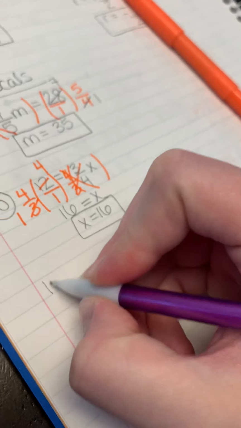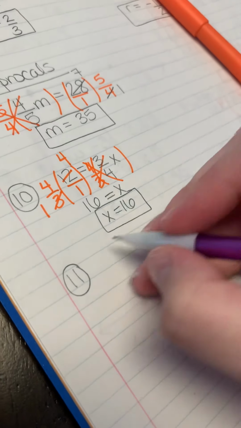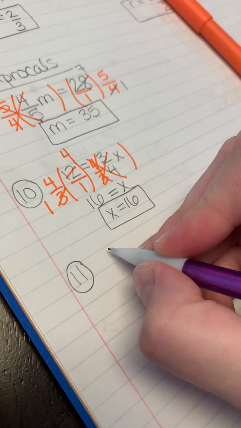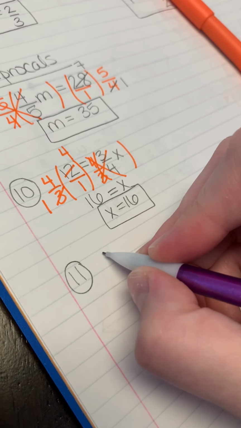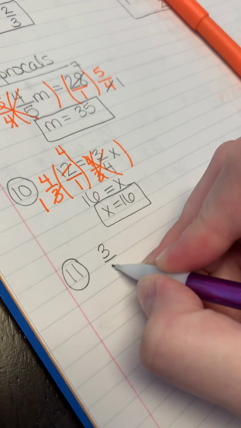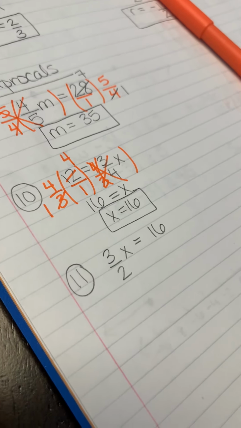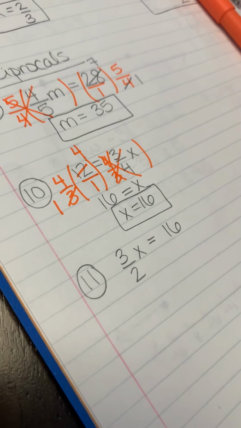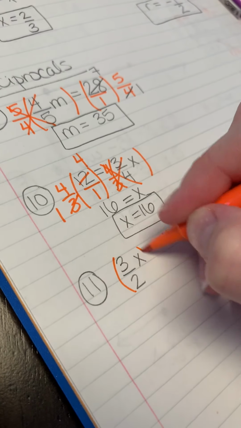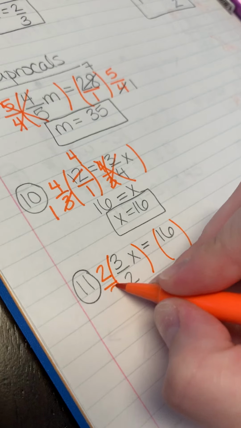Let's try another one, just for good measure. So we have 3/2 x equals 16. Okay. We're going to multiply by the reciprocal. So the reciprocal of 3/2 is 2/3.